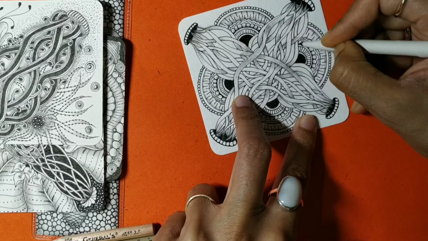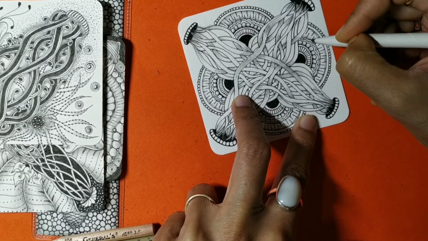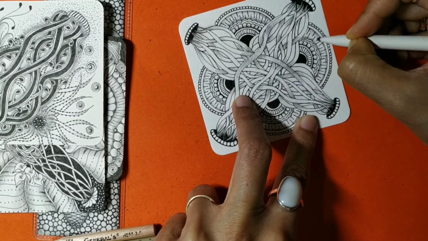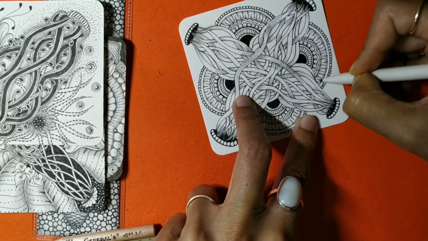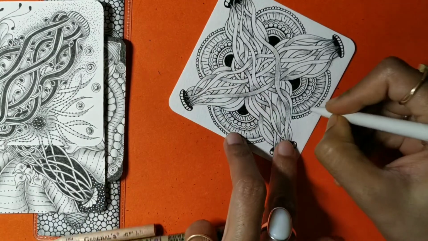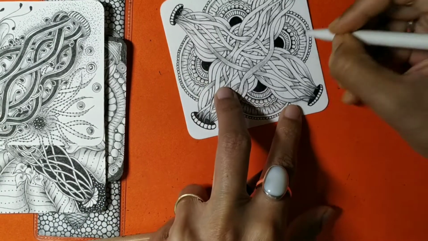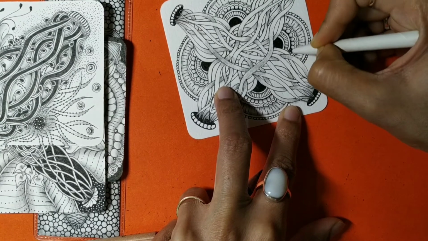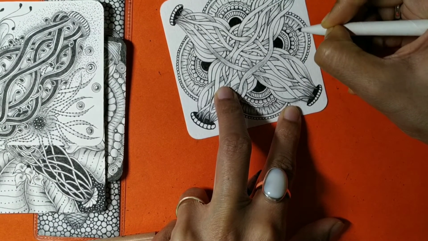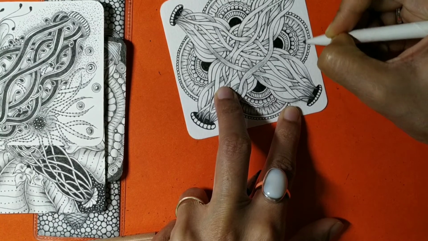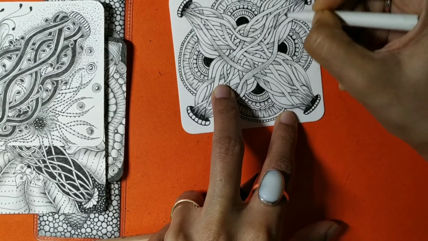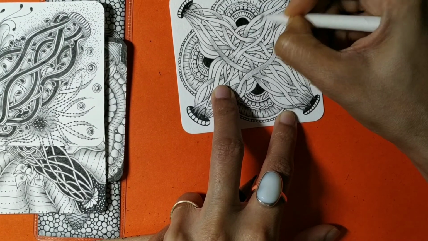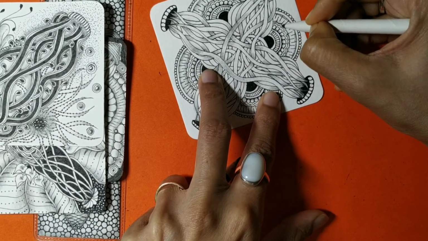So I'm just with the light hand just touching on the white that I put, right? The last one.